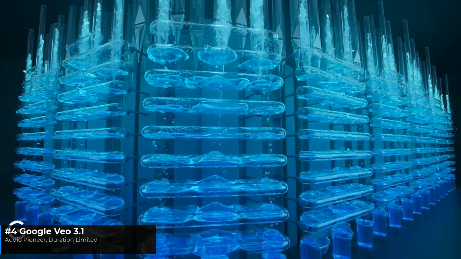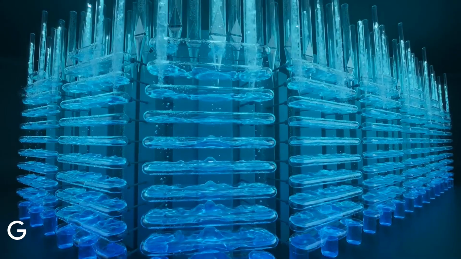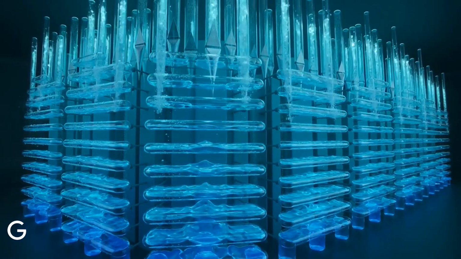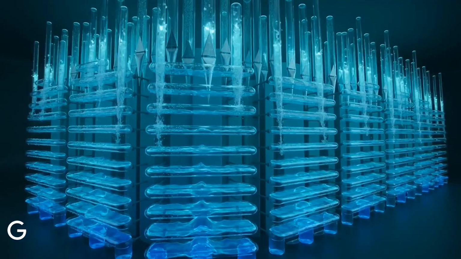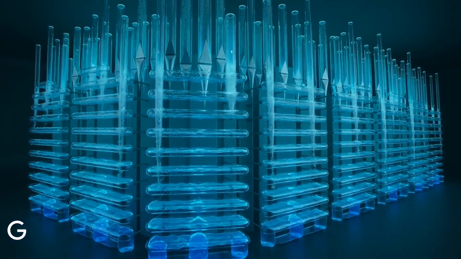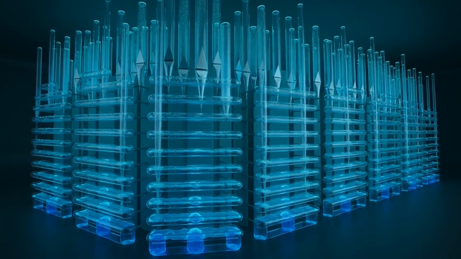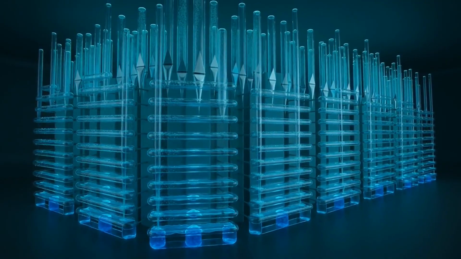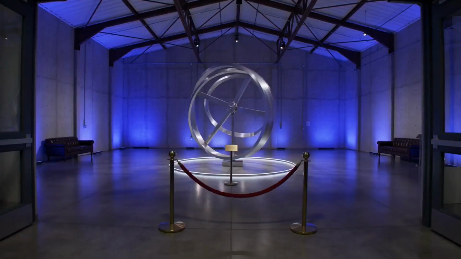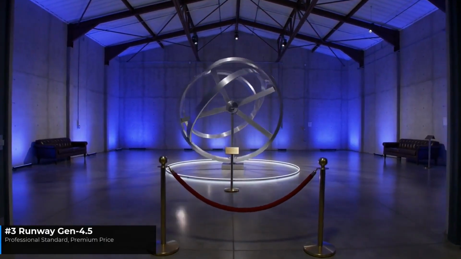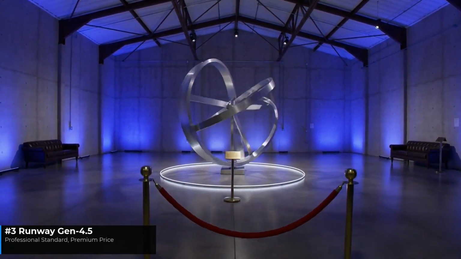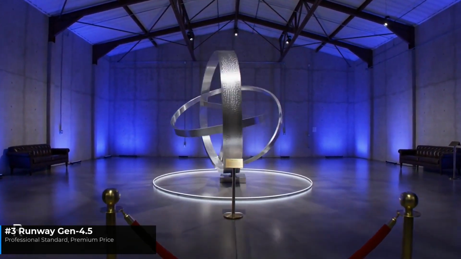Number 4, Google Veo 3.1. Excellent audio and lip sync, competitive pricing with the new Lite tier, but the 8-second clip limit and character inconsistency hold it back. Number 3, Runway Gen 4.5. The professional's choice, best prompt adherence, best camera control, full commercial rights. But the premium pricing means it only makes sense for professional production budgets.